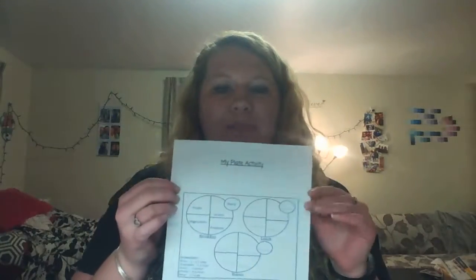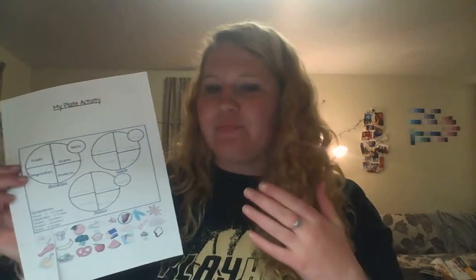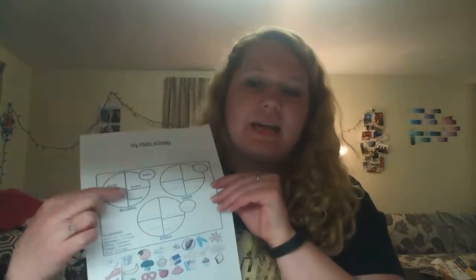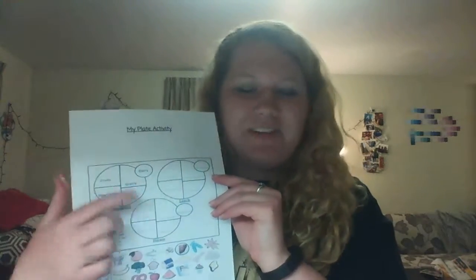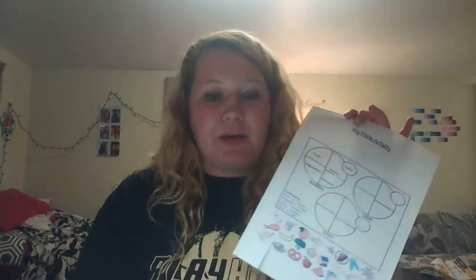So in the binder that the last group made for you, there is a worksheet like this. This is a really cool worksheet. It gives the examples up here, and then it has places for the kids to fill in what they want for lunch and what they want for dinner. So if you feel comfortable with letting them cut themselves, you can do so, or you can cut them for them.